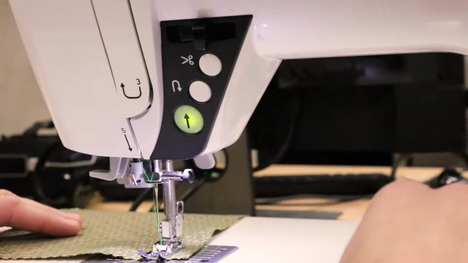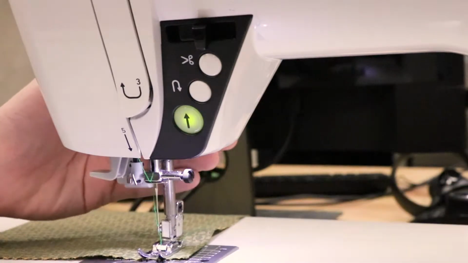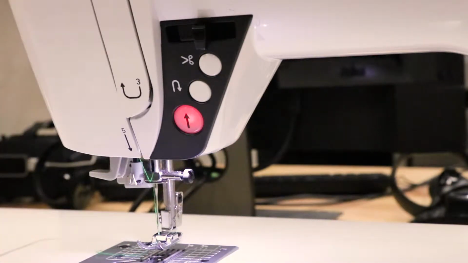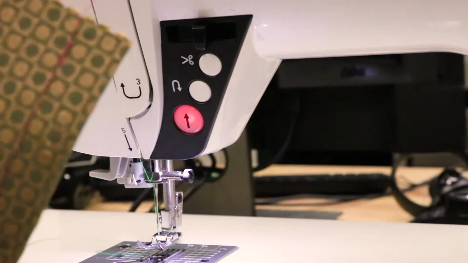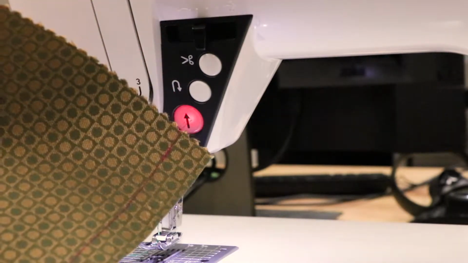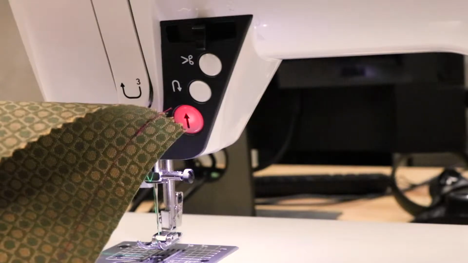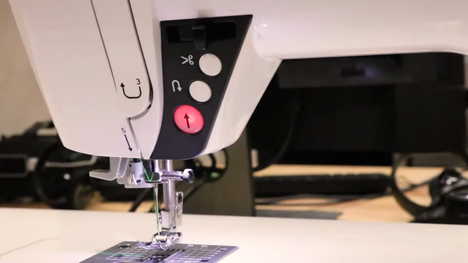Notice how it raises the needle for me, so all I have to do is lift the presser foot and remove the fabric. It also cut the thread for me. Pretty convenient.